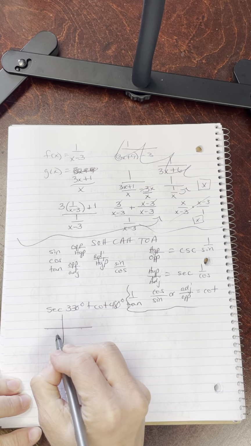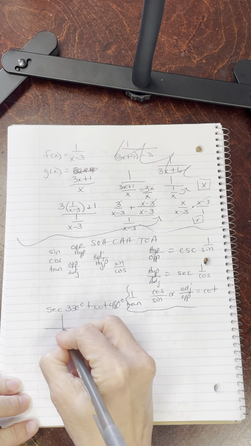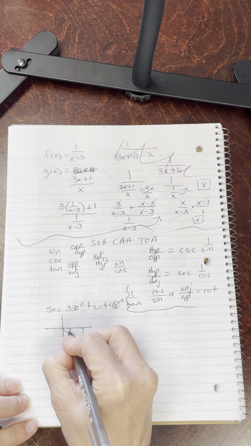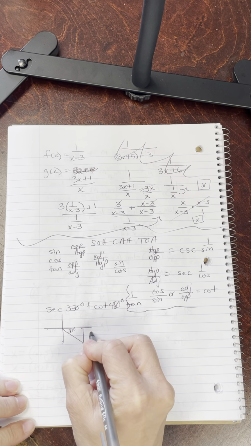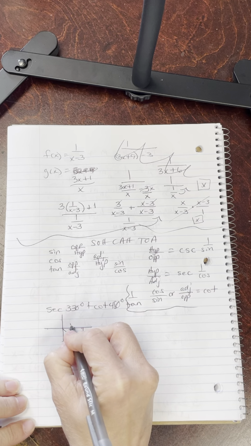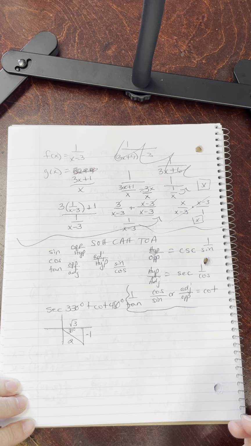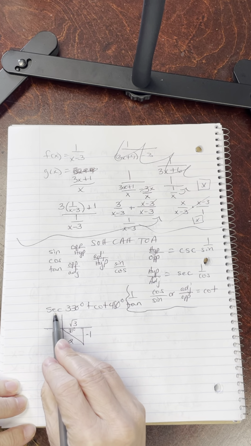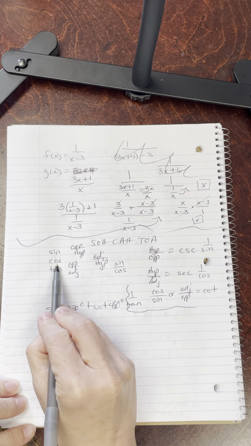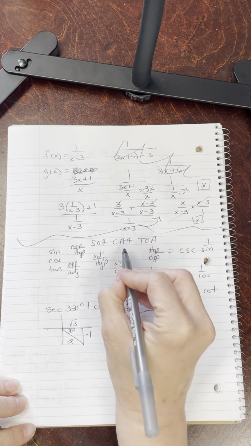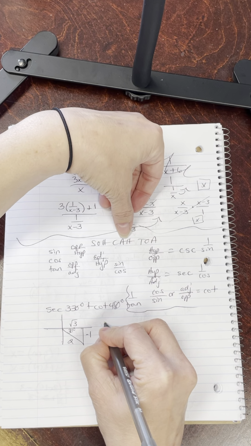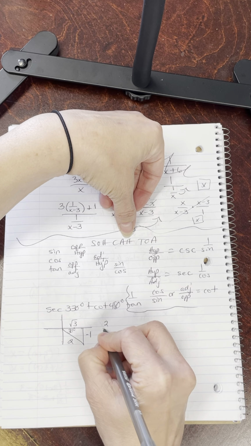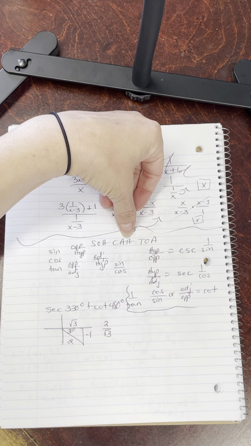0, 90, 180, 270, 360. I'm shy of the 360 by 30 degrees. Opposite the 30 is 1, because of the quadrant, -1. Adjacent's the radical 3, hypotenuse is 2. Secant is the reciprocal of cosine. So instead of doing our CAH, we're going to pull hypotenuse over adjacent. So hypotenuse is 2, adjacent is root 3.